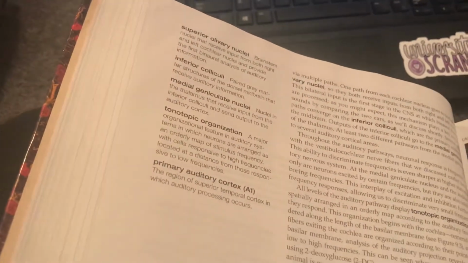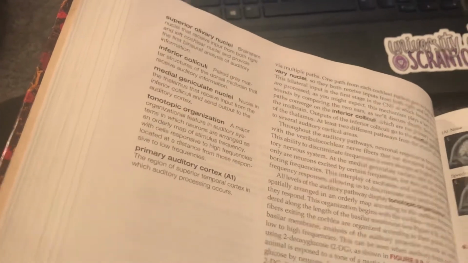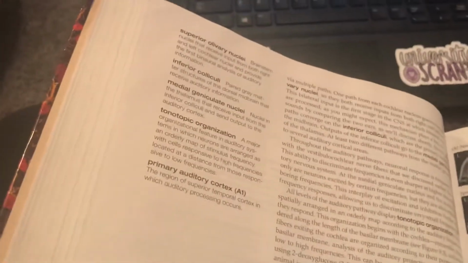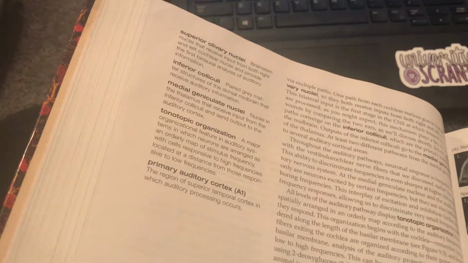At the medial geniculate nucleus and auditory cortex, neurons are not only excited by certain frequencies, but also inhibited by neighboring ones. This allows us to discriminate very small frequency differences. Tonotopic organization is a major organizational feature in the auditory system in which neurons are arranged as an orderly map of stimulus frequency, with cells responsive to high frequencies located at a distance from those responsive to low frequencies.